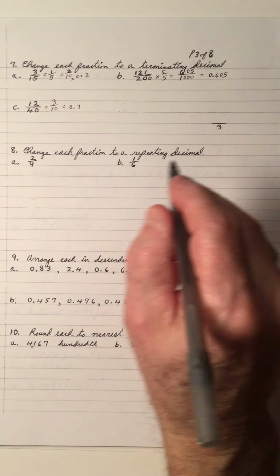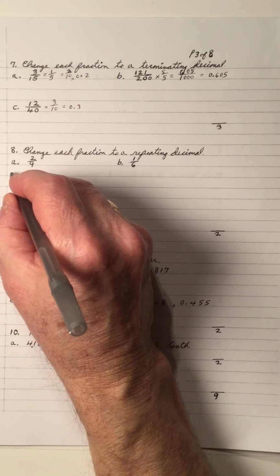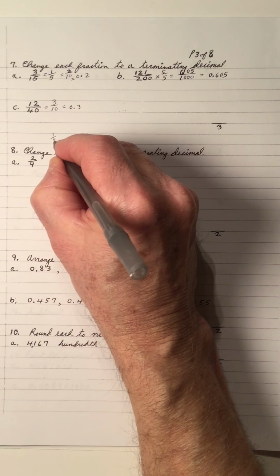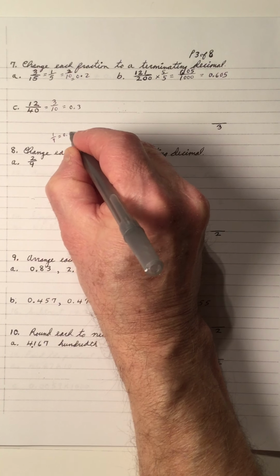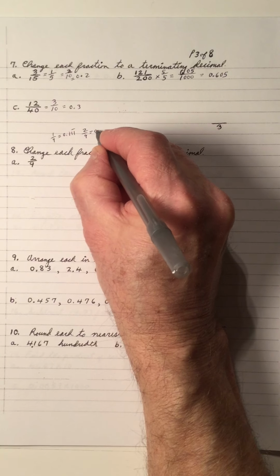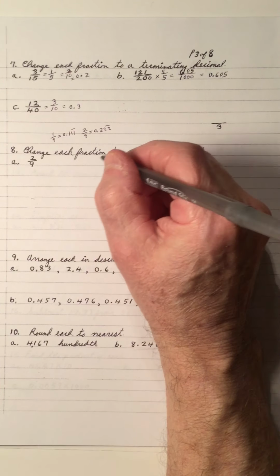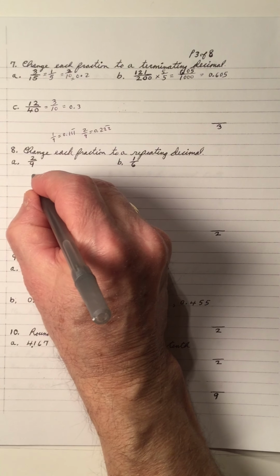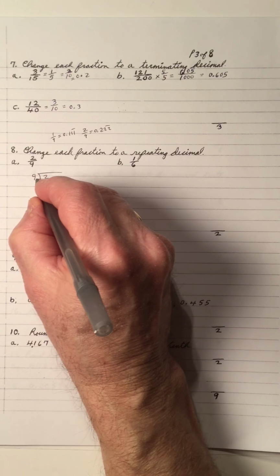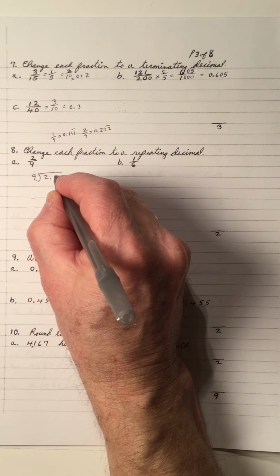Change each fraction to a repeating decimal. I don't know if you remember that 1/9, let me move it up at the top here. 1/9 is decimal 0.111 repeating. 2/9 is 0.222 repeating. 3/9, 1/3 is decimal 0.33 repeating. But if you didn't remember that, because I had it on a previous video, the decimal is on the right of the 2 and the right of the 9.